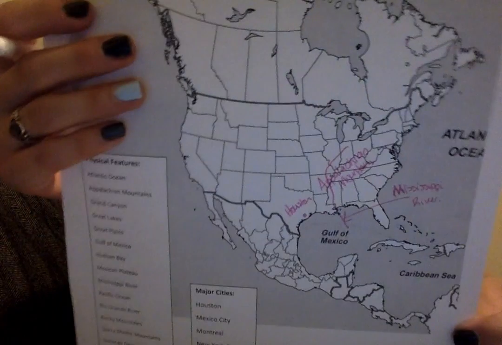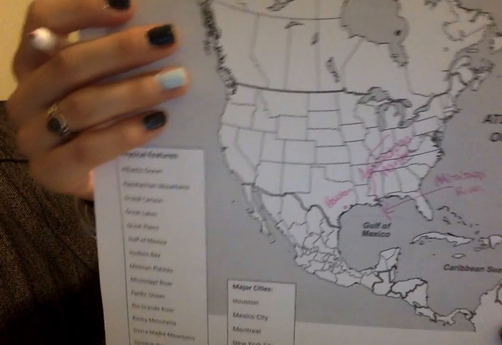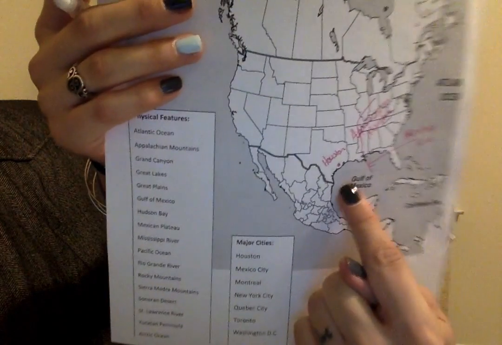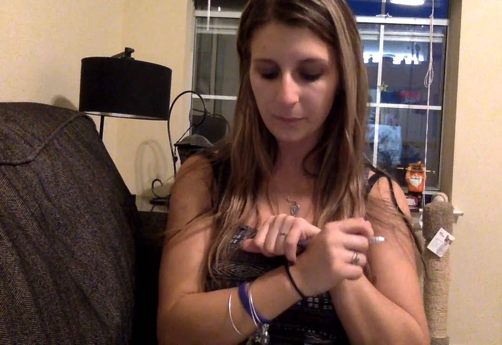Am I done yet? No, because I have to write down the name of the city. Okay. Always, always, always label your cities with a dot. This way I can see where it's located. If you just write Houston and you don't have like a dot that shows me, oh, it's located here, that could look like Houston is the entire state of Texas, which we know is not the case.